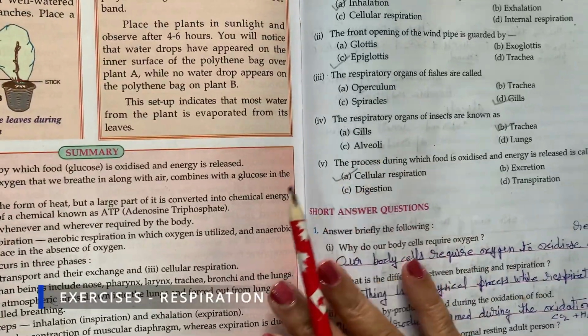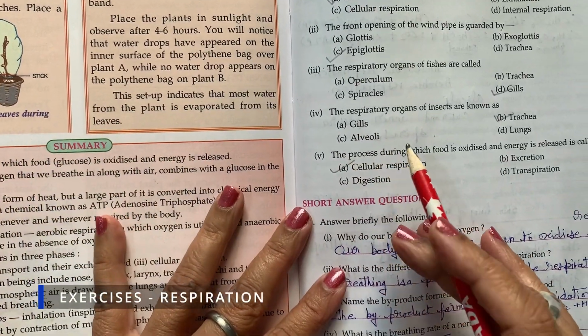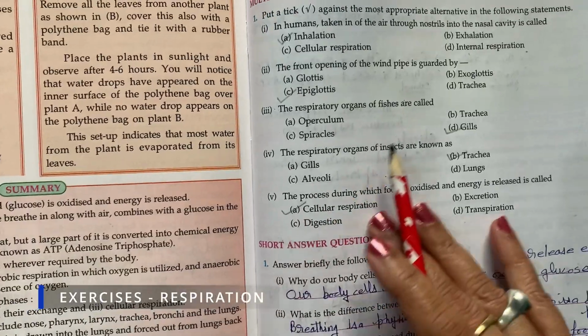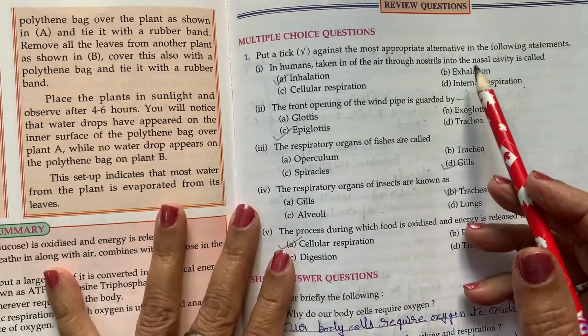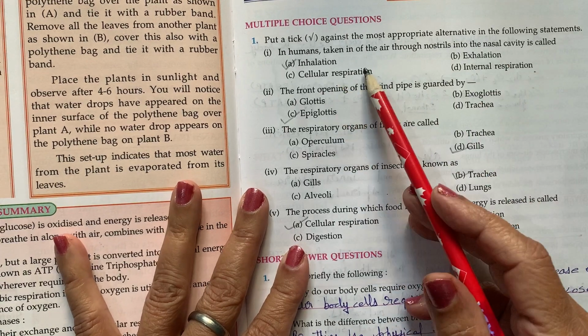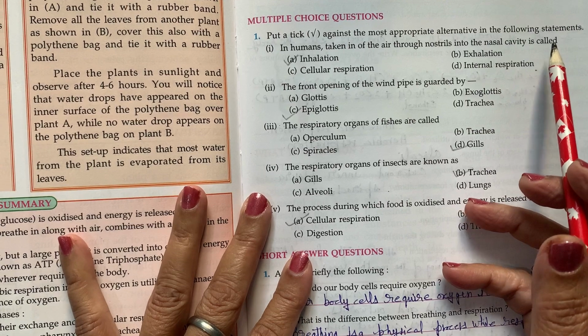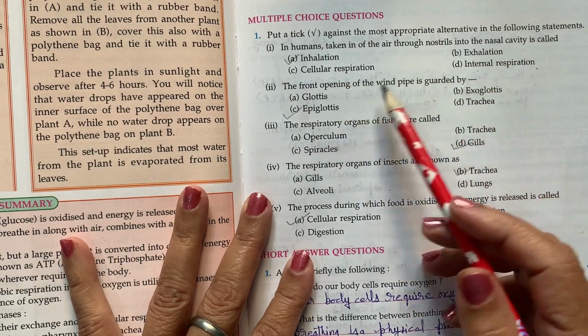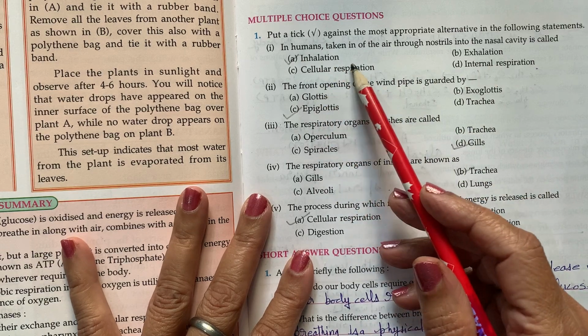Today I am discussing a few exercises for class 7th, respiration. Respiration in humans. Put a tick against the most appropriate alternative in the following statements. In humans, taking in of the air through the nostrils into the nasal cavity is called: inhalation, exhalation, cellular respiration, internal. The correct option is inhalation.